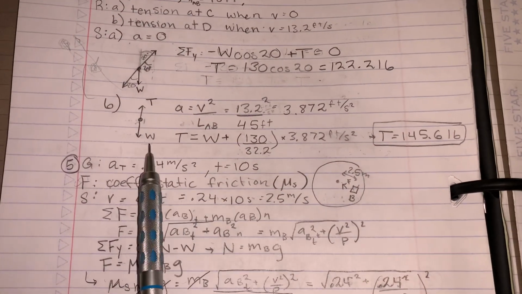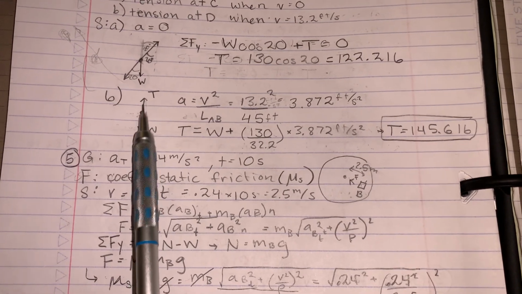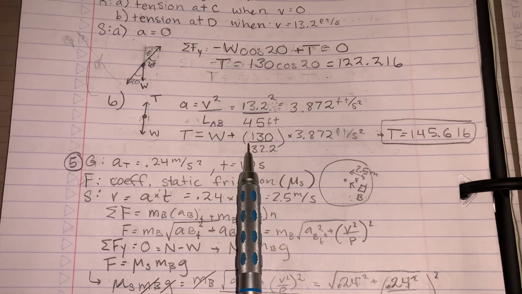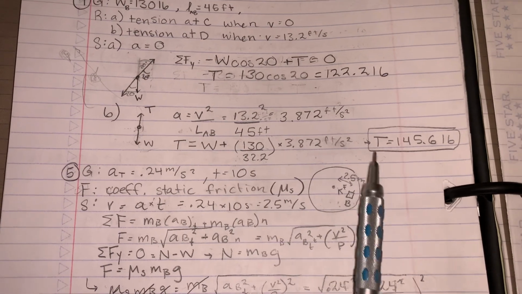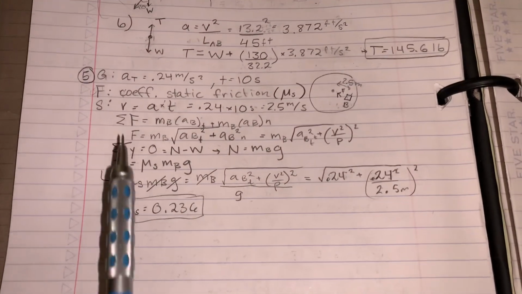And then for this one, I just have simply tension and then the weight, and then have that equal to ma, and then I got a tension of 145.6 pounds.